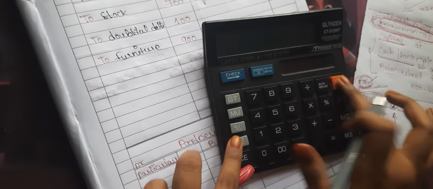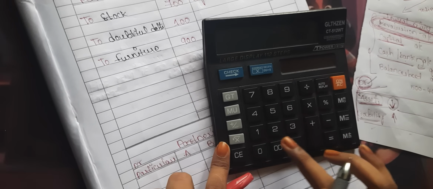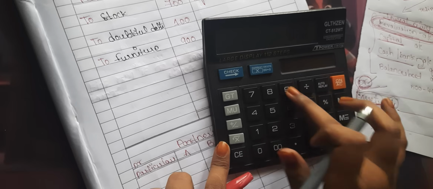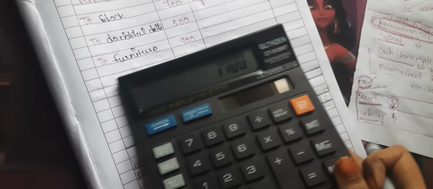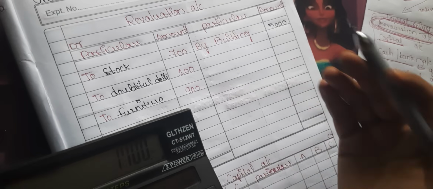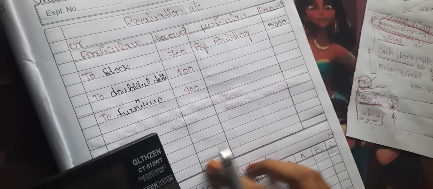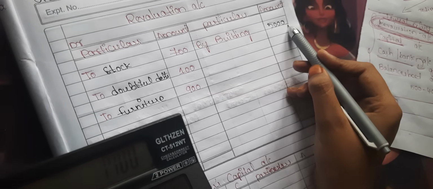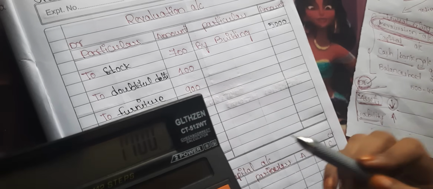It's okay, no worries. So now we need to add all these. Okay, now you see, add all these. 700 plus 100 plus 900 कितना हो रहा? 1700 हो रहा. 1700 बड़ा है या 5000 बड़ा है? Which is bigger? The bigger number should be taken on both the sides. Okay, 5000 is big or 1700 is big?